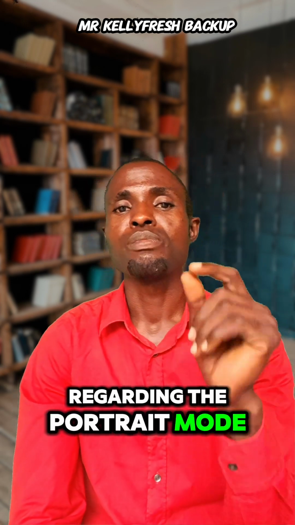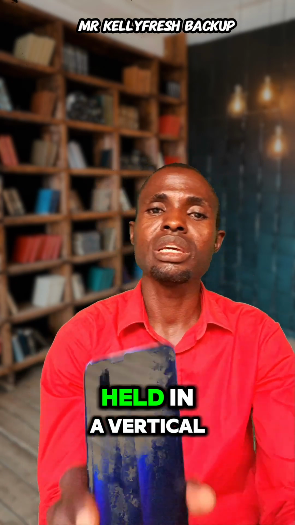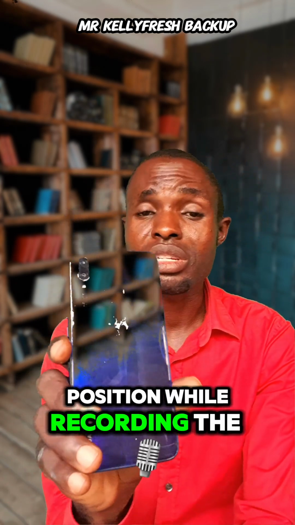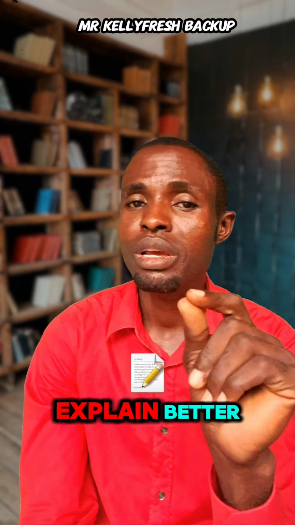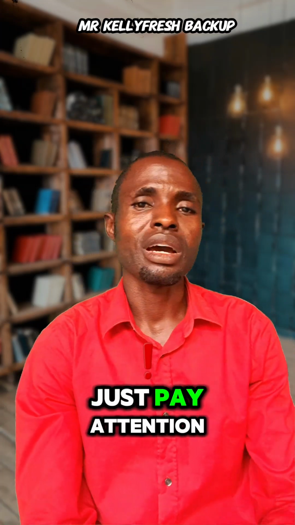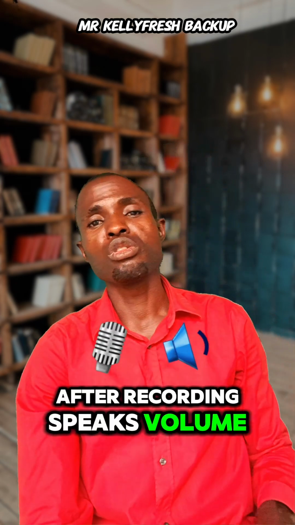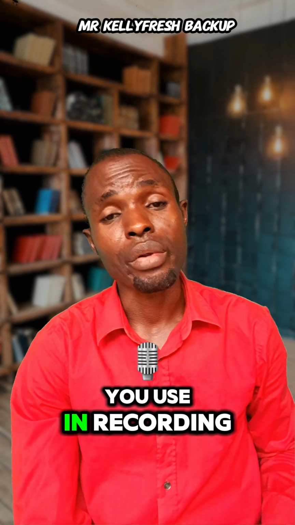Regarding the portrait mode, as its name implies, it indicates that the recording device is held in a vertical position while recording the video. Do you understand? I will explain better what portrait and landscape mode is all about. Just pay attention. The platform you are to upload your videos to after recording speaks volumes to determine the mode you will use in recording the videos.